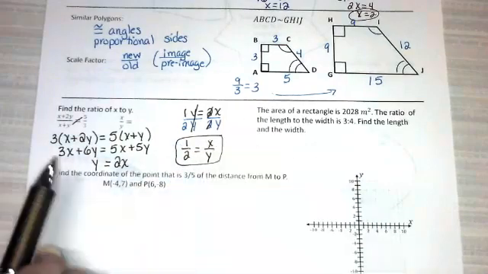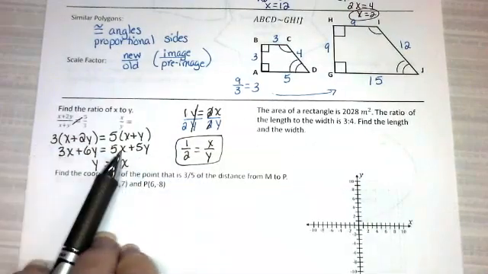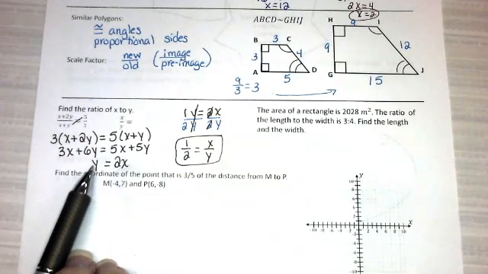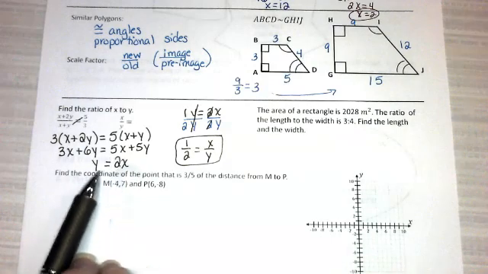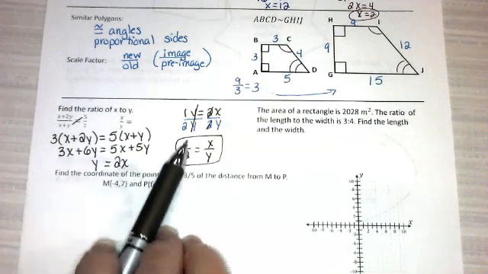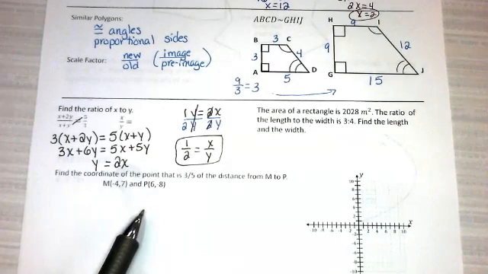So that seems kind of weird. You start solving it, you get all the x's on one side and the y's on the other. Then you're going to divide by y. And whatever number was in front of x, you're going to divide by that one to get your ratio of x to y.